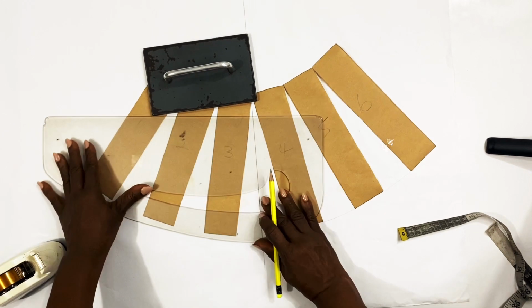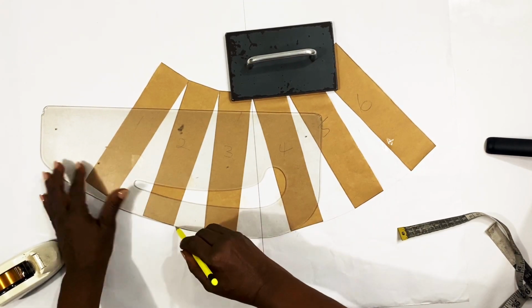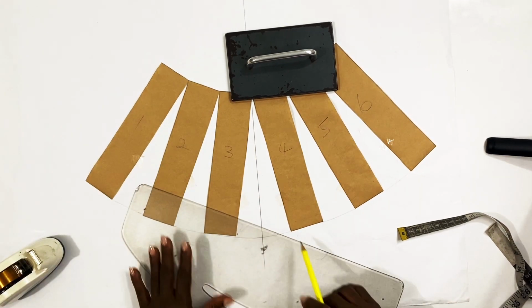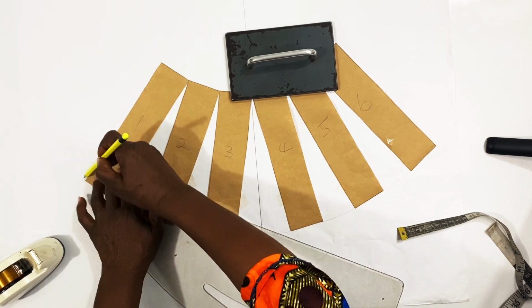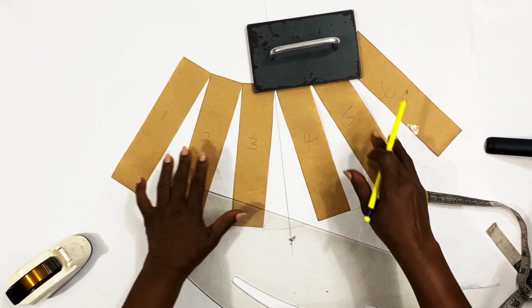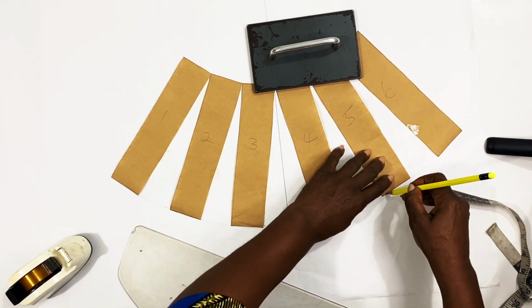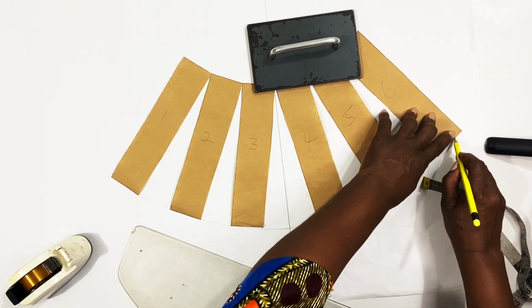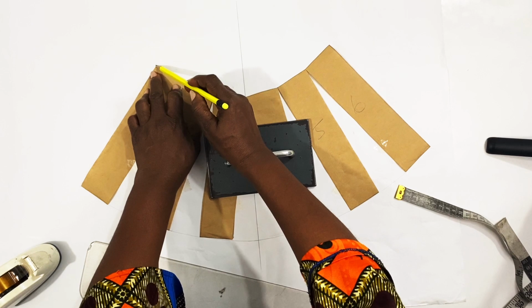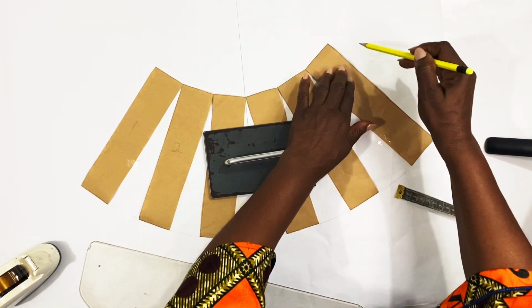You can also do this by swinging the tip, but I'll teach that later in another video. So I'm tracing around it. I'm tracing around this quickly.